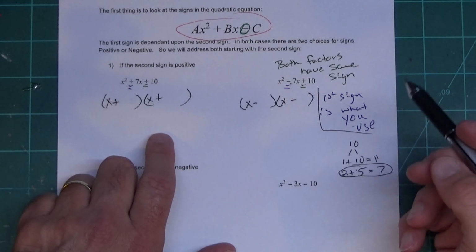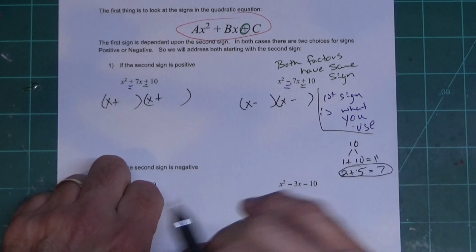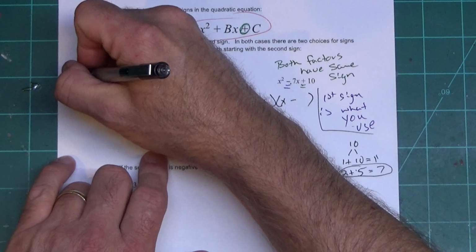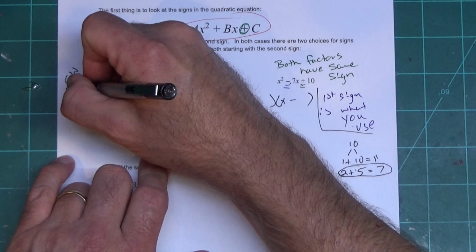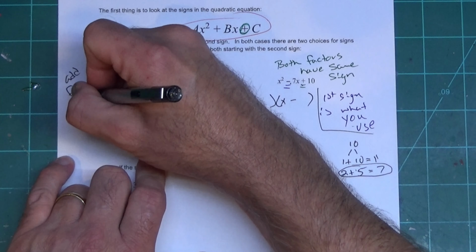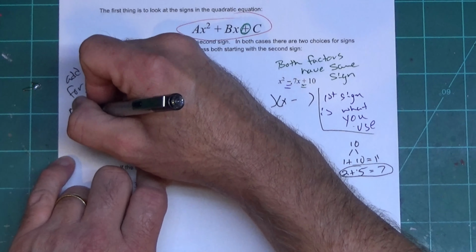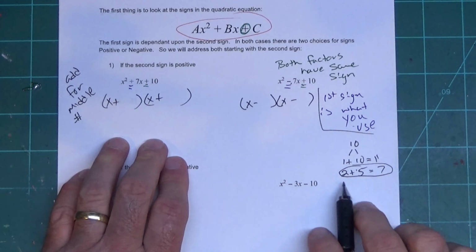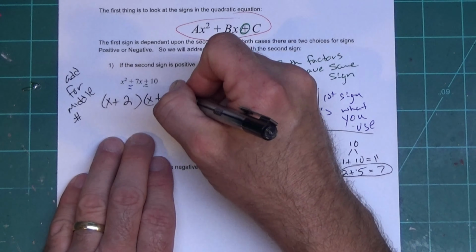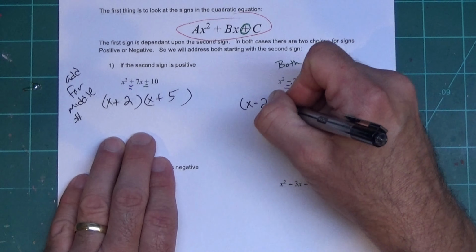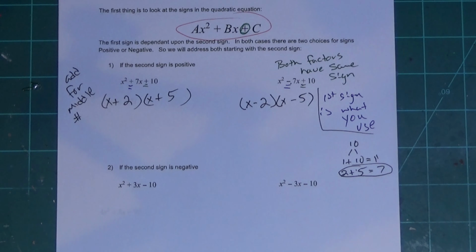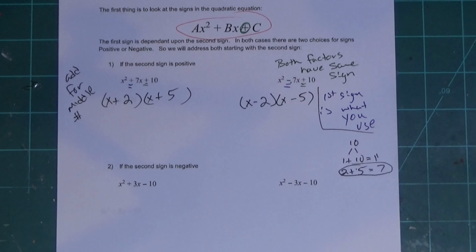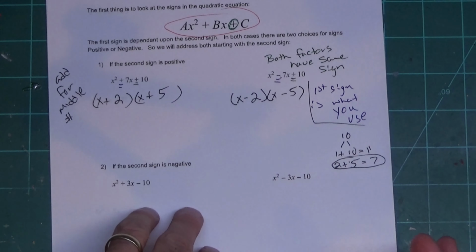So if the second sign is positive, both signs will be the same, and you add to get the middle number. So this one's kind of easy. I can just put 2 there and 5 there, 2 there and 5 there, since I found it. And it's factored. And that's not all that bad to do.